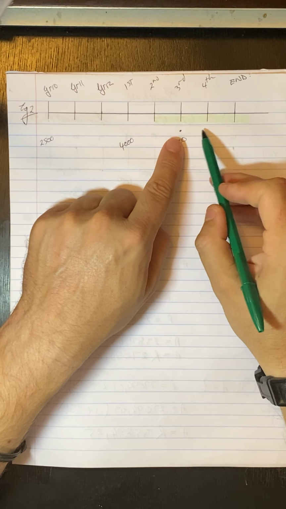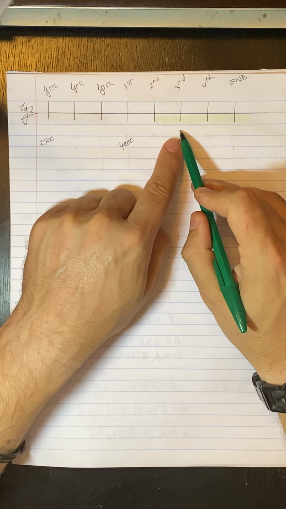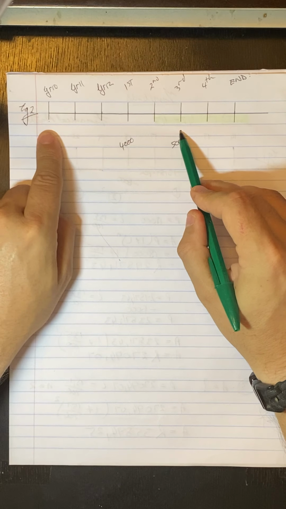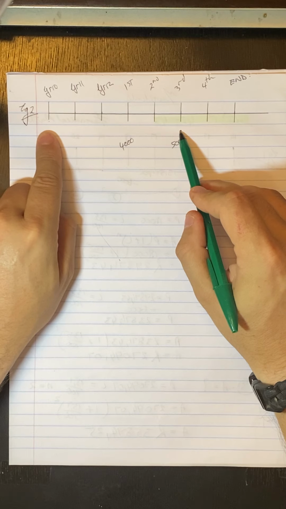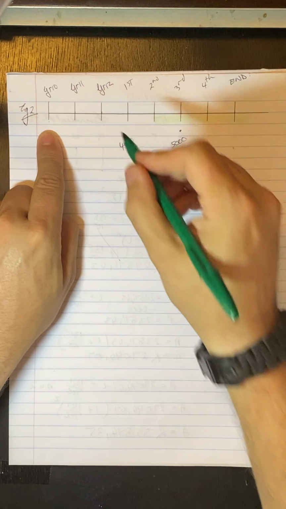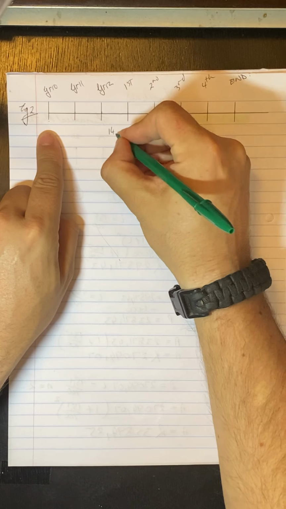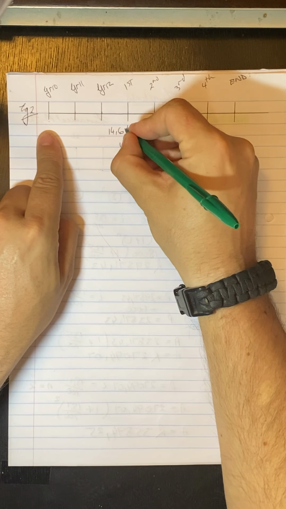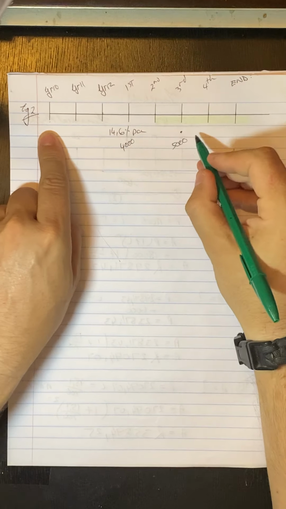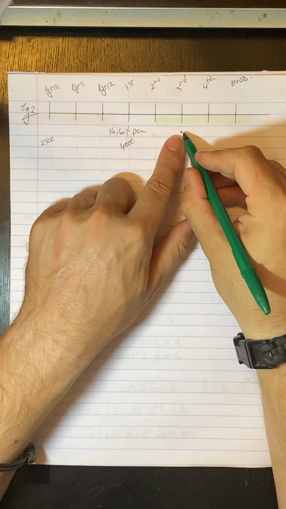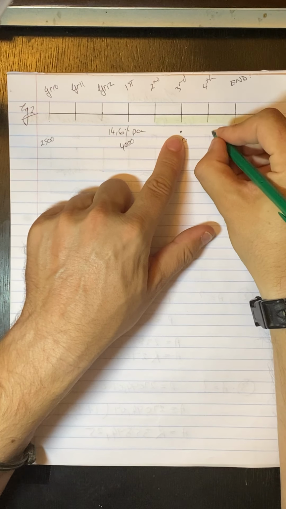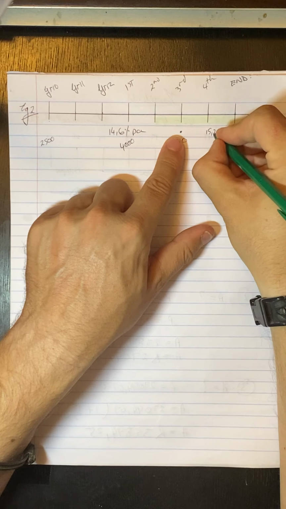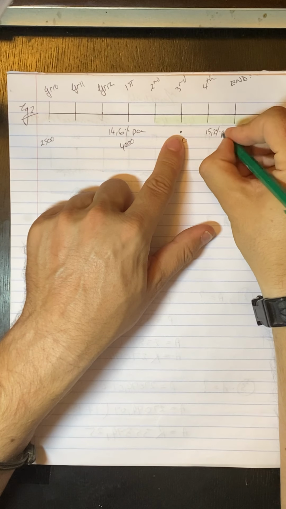And there's nothing else that's going to be changing. So from here to here, the initial interest rate was 14.6% per annum. Then after this one, it changed to 15.2% per annum.